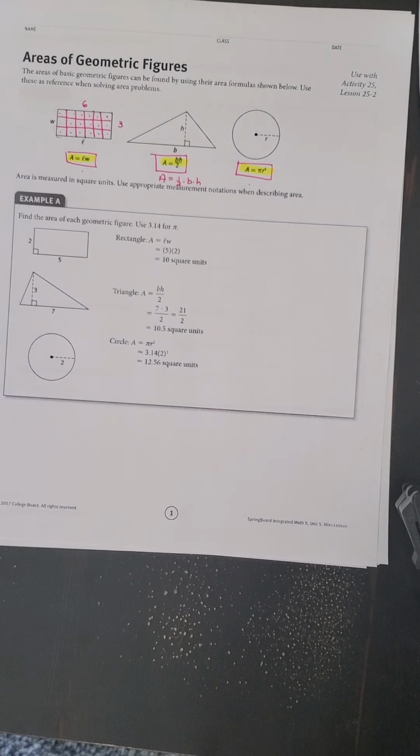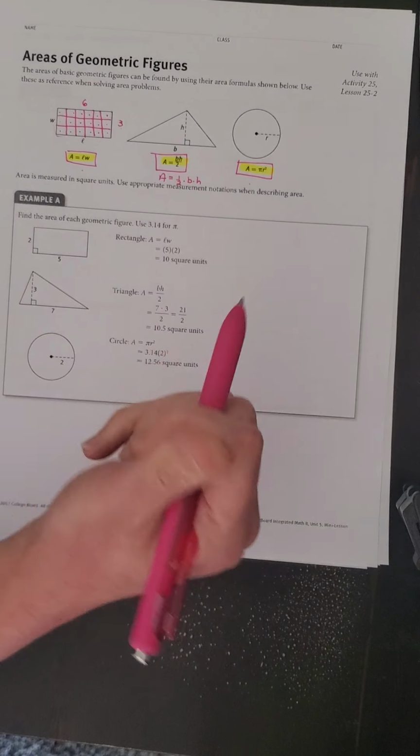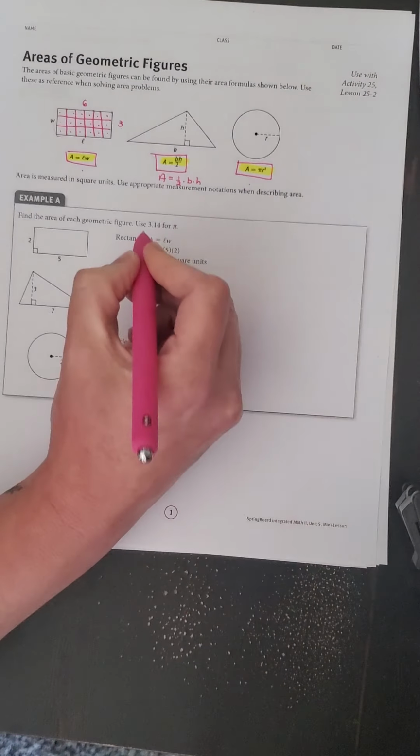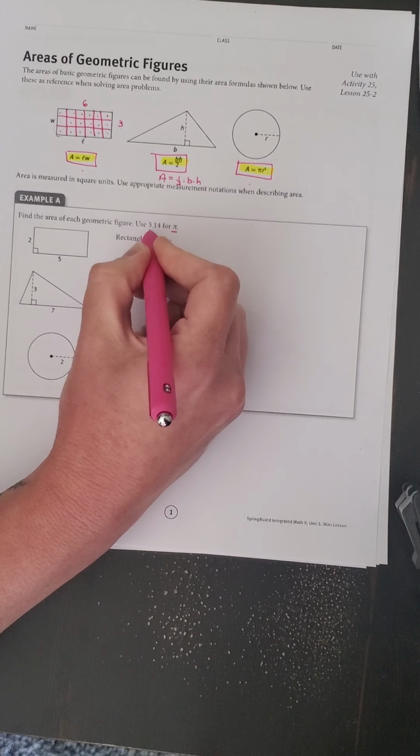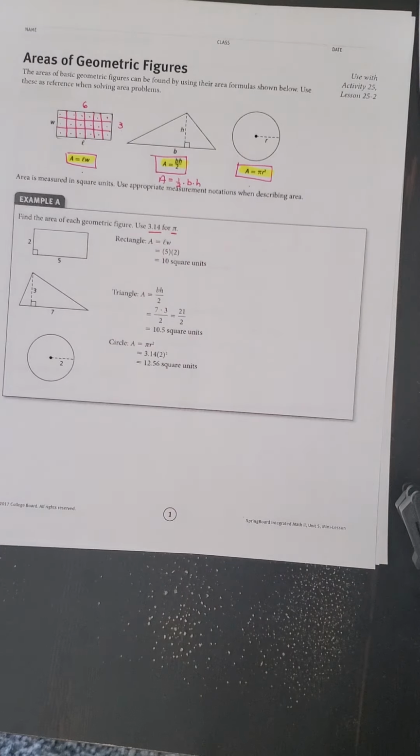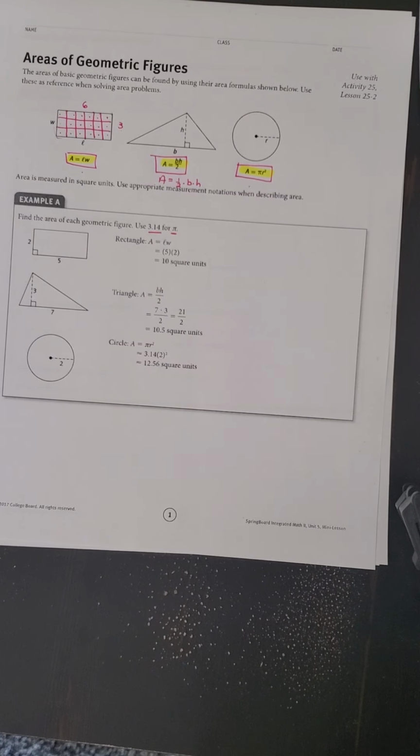And then the area of a circle is pi r squared, where r is the radius. All right. So it says find the area for each geometric figure. Use 3.14 for pi. So sometimes they want you to leave pi, but in this case they want you to approximate. So since we're going to be approximating, let me grab my calculator.